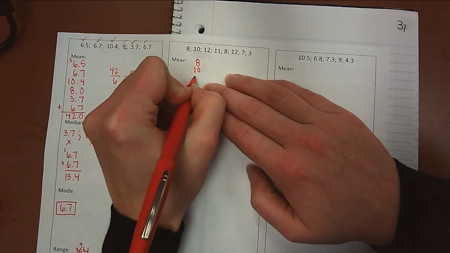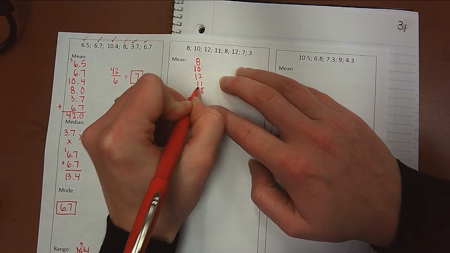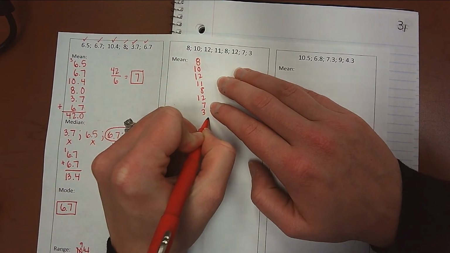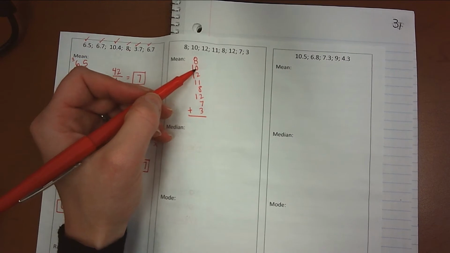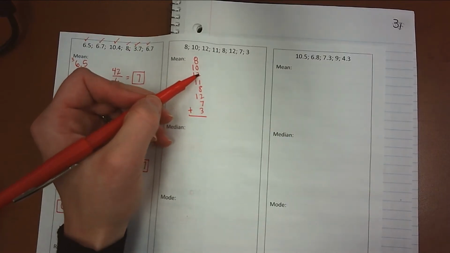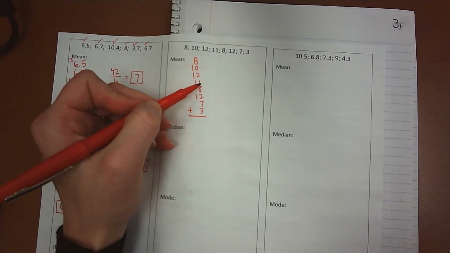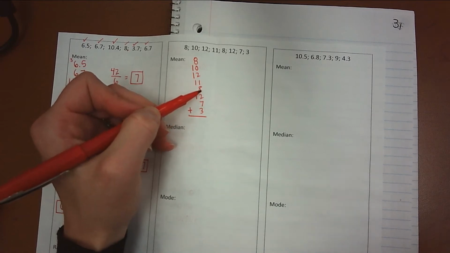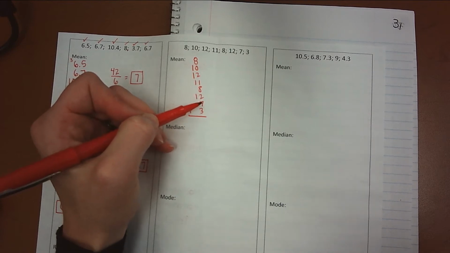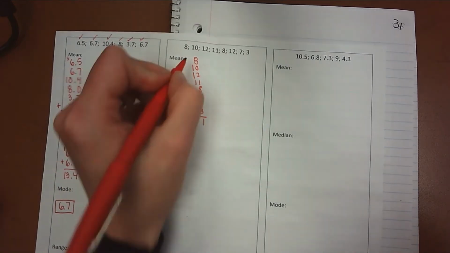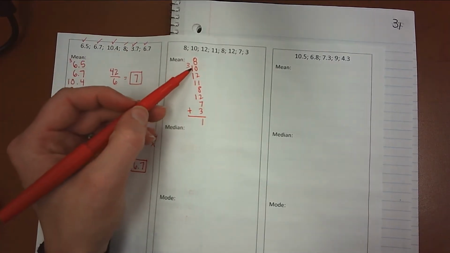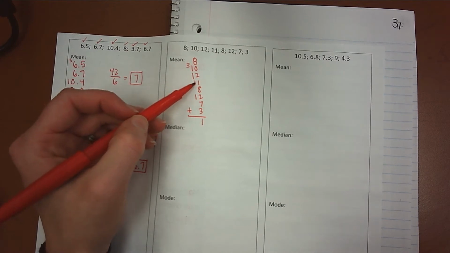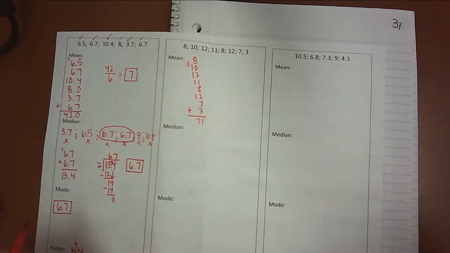So 8, 10, 12, 11, 8, 12, 7, and 3. And 8 plus 0 is 8. 8 plus 2 is 10. 10 plus 1 is 11. 11 plus 8 is 19. 19 plus 2 is 21. 21 plus 7 is 28. And 28 plus 3 is 31. So I'm going to put my 1, carry my 3. 3 plus 1 is 4, plus 1 is 5, plus 1 is 6, plus 1 is 7, so 71. So when I add up all my numbers, I'm getting 71.